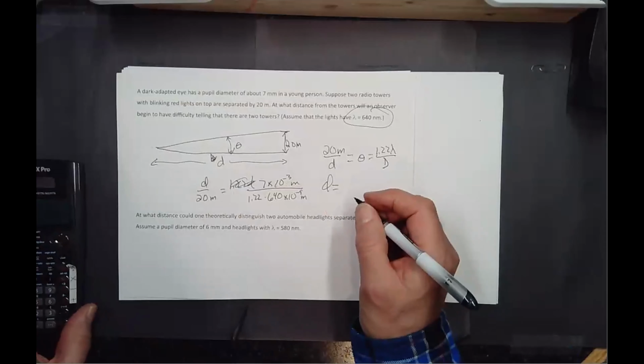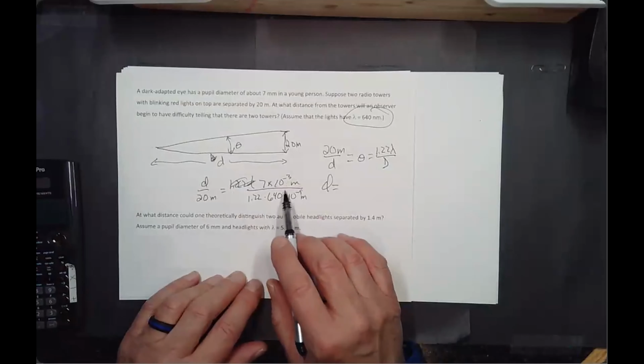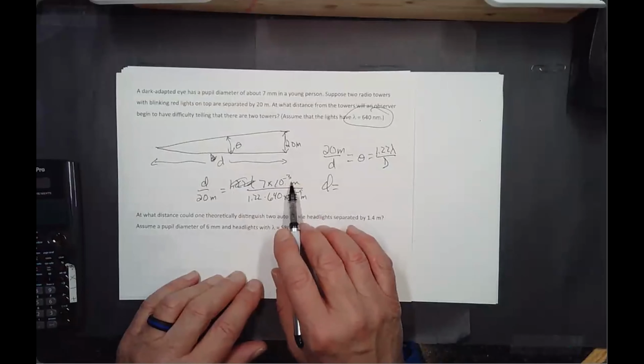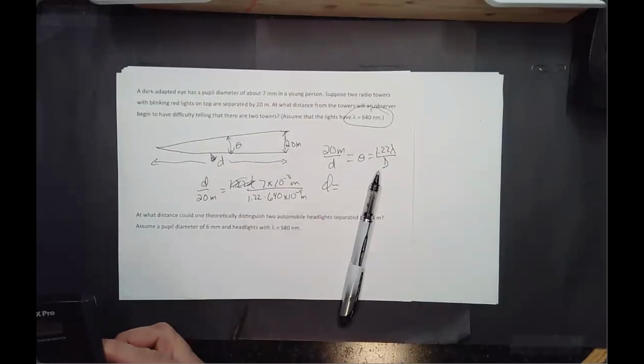And I get about, wow, did it work out that well? It's 10 to the sixth. I think I may not have had a, whoops. Yeah, I forgot to put in a negative exponent for the diameter of my eye.